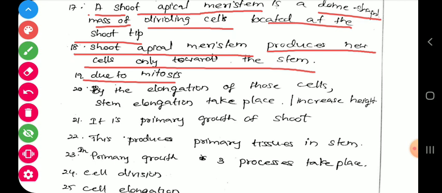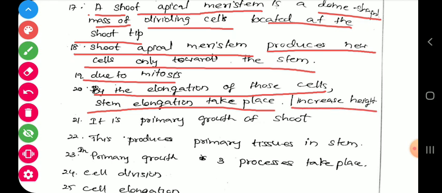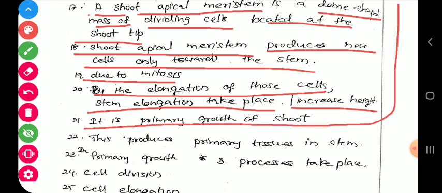Now, by the elongation of these cells, what happens? Stem elongation takes place, simply increasing the height of the plant, the shoot. So, due to the elongation of these cells, stem elongation takes place. This leads to the increasing of the height. Now this is what we call the primary growth of the shoot.